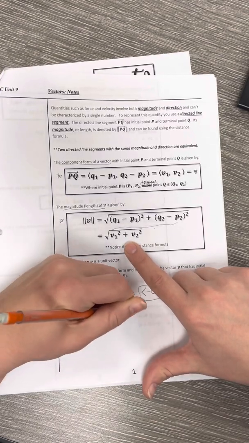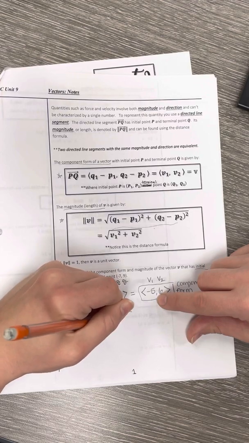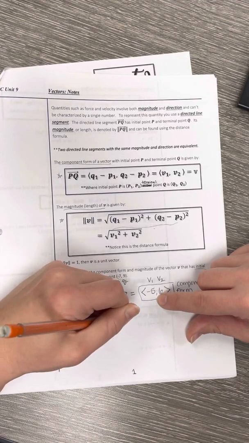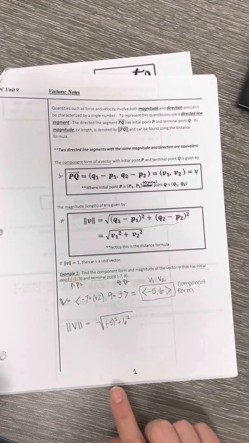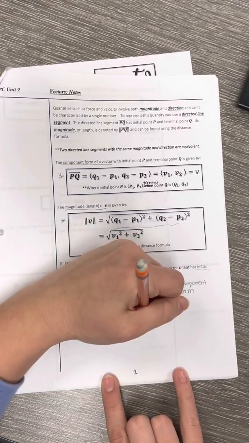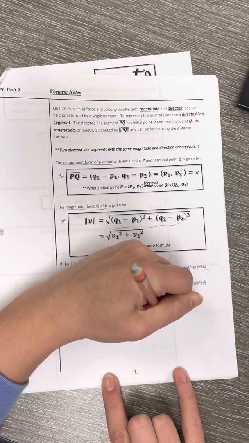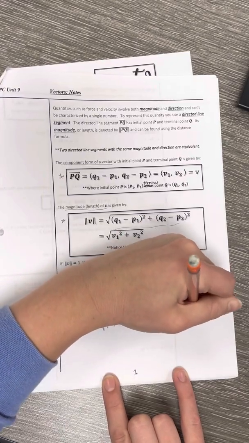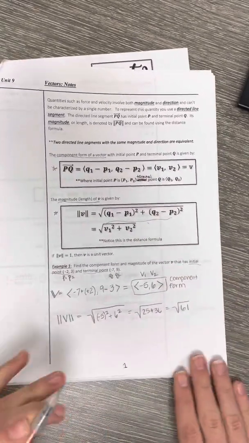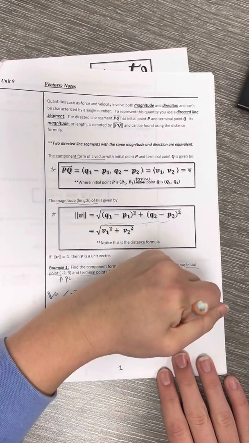We have the square root of V1 squared, so we have -5 squared plus V2, 6, squared. All right, -5 squared is going to be 25, plus 36. And this leaves us with the square root of 61. And we're going to leave it just like that. All right, and that is your magnitude.